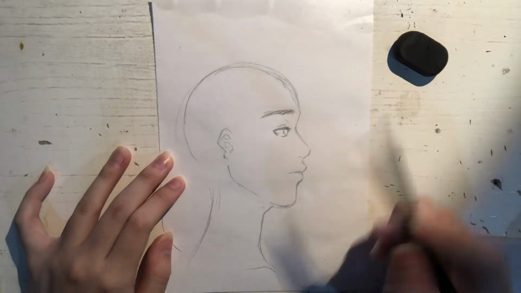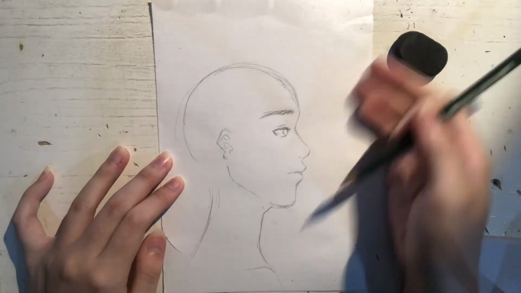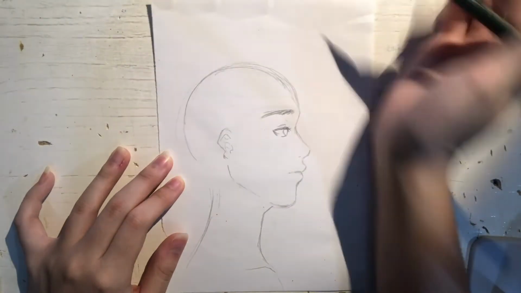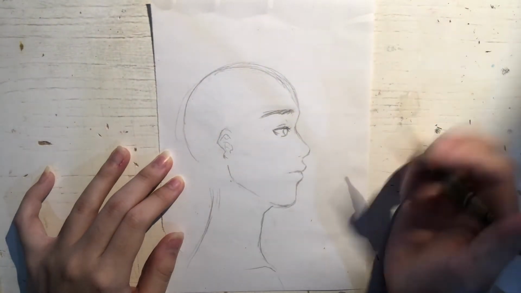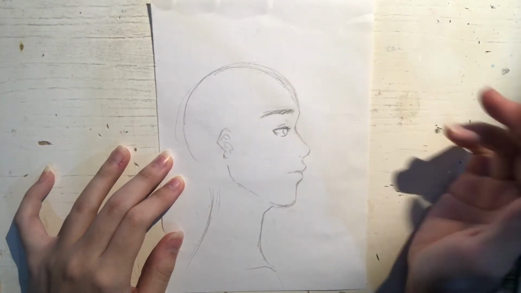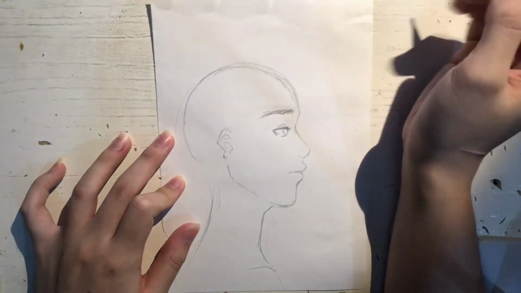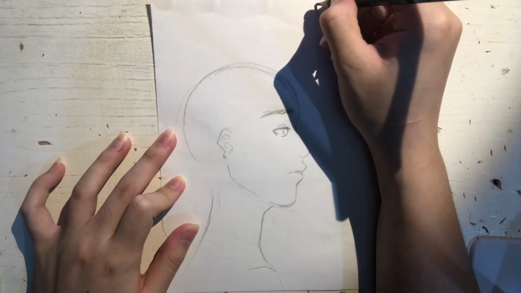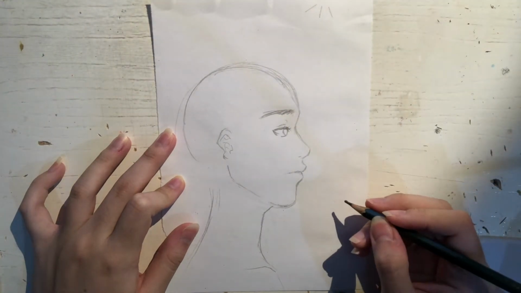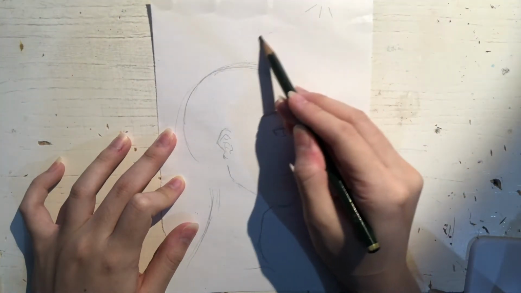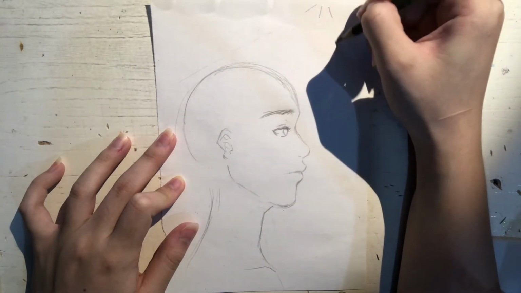Alright, so if we were to draw a face, and we are trying to put a shadow on it to seem more realistic, let's say the lighting comes from here. So you know where the light goes.